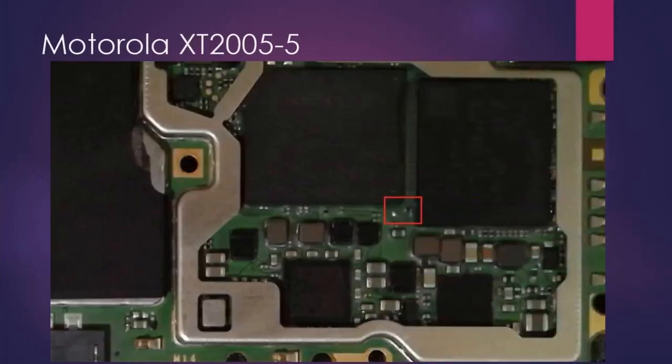All right, and then basically you start your probing. I specifically went after the command or clock port right by the processor and the flash, and luckily I was able to find a pad that when grounded would put the device into EDL mode.